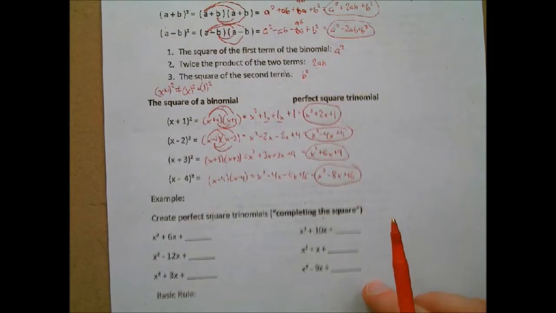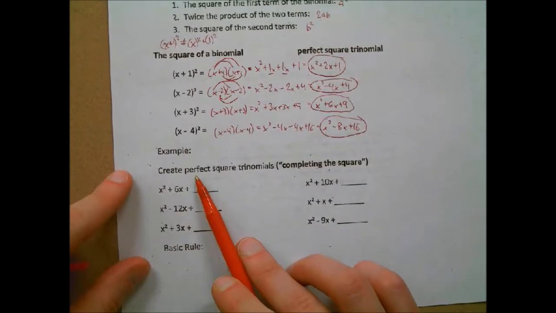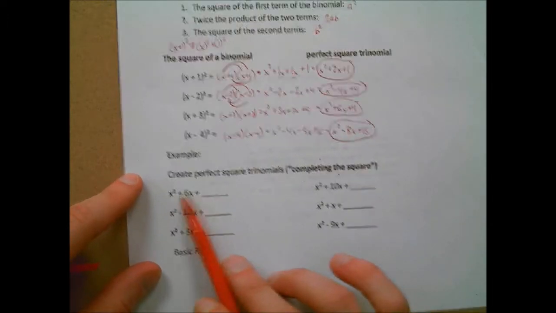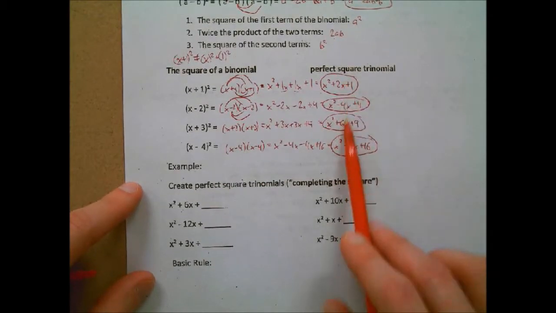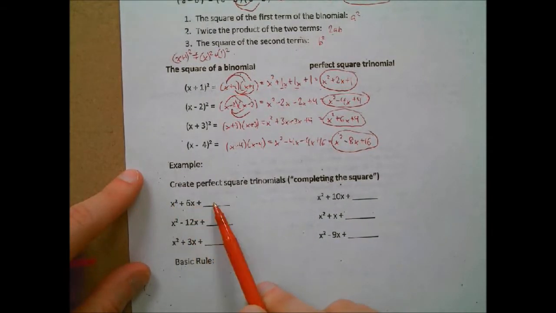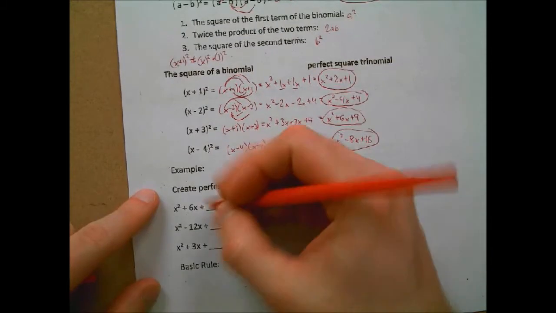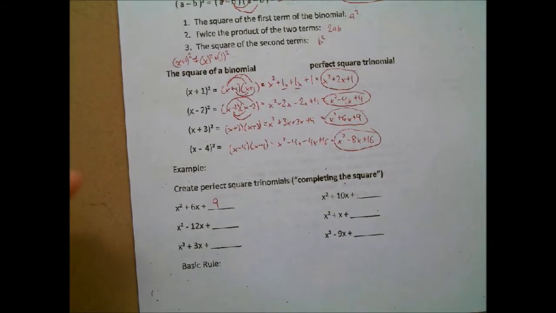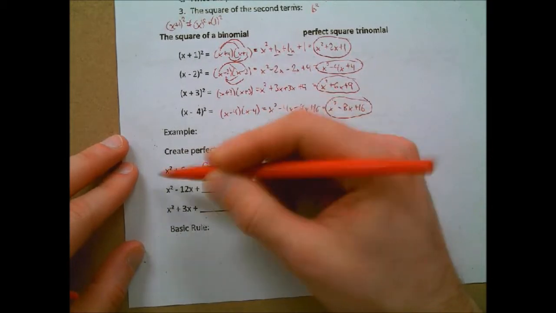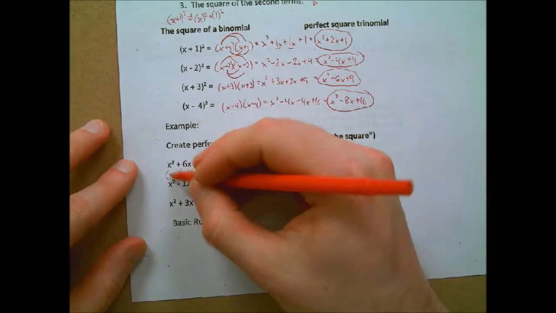Now, if we go down to this next section here, you are going to create perfect square trinomials. We're going to complete the square here. So in other words, this is not a perfect square yet, right? Our perfect squares, these are perfect squares right here. Okay? X squared plus 6x plus what would make this a perfect square? Go ahead. 9. Now, why is it 9? Well, let's take a look at this here. Again, for this to be a perfect square, we need it to factor to be the same thing. Right? I need an x here, I need an x here.